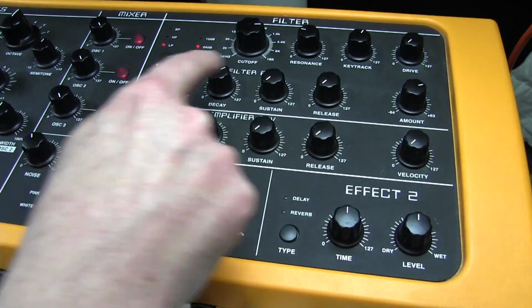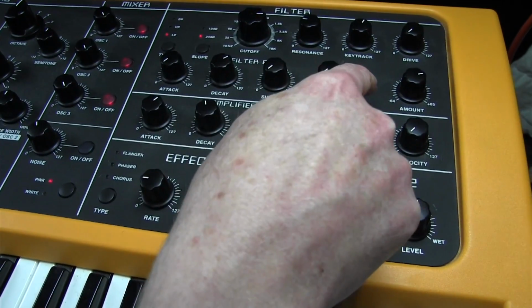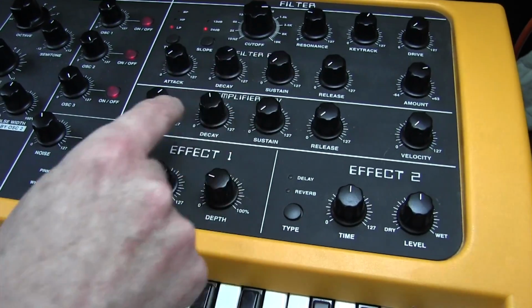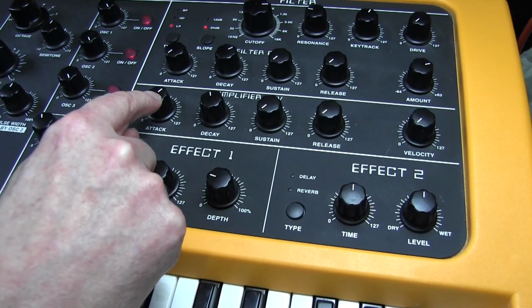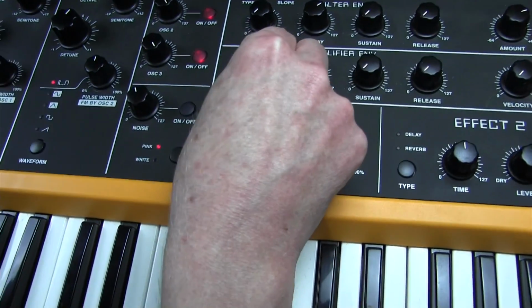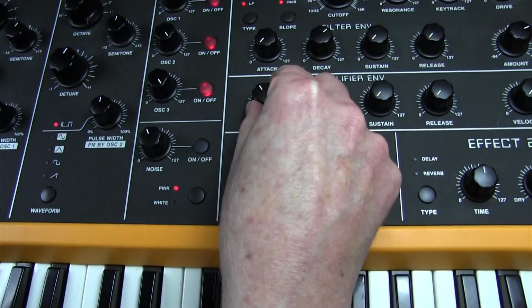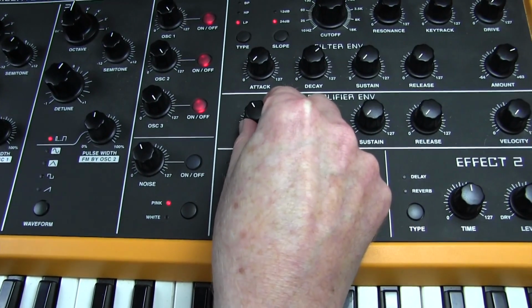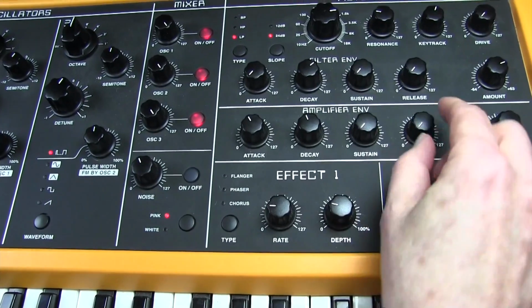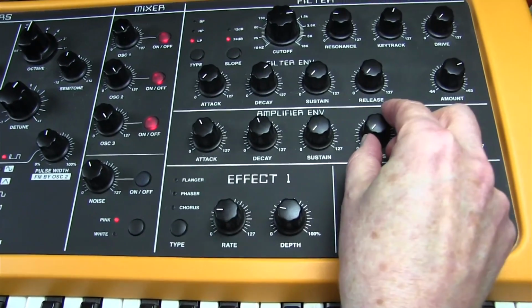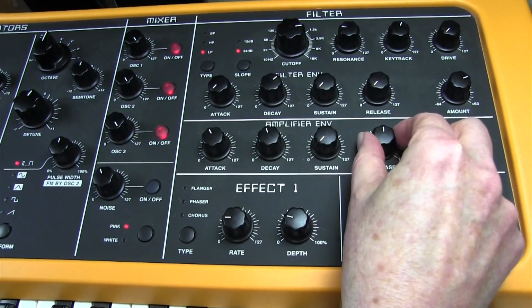And we don't actually need any filter envelope on this one, so we're going to move on to the amplifier envelope. And a little bit of fade in there. Attack 49, and release 64. This is going to give a slight ambience to the sound.